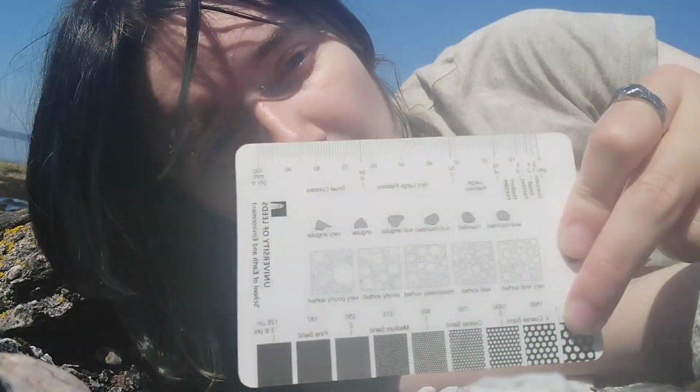The rock, for example, it's upside down. Now, as you can see, it's got a lot of different things on it.